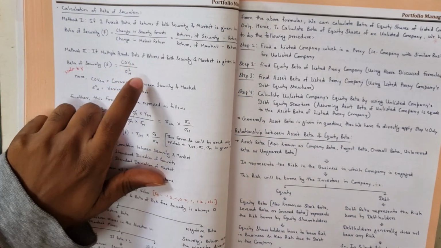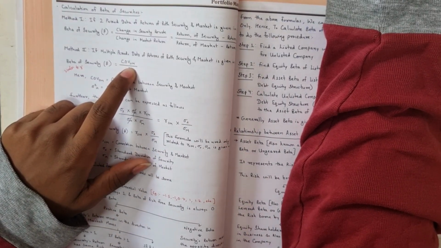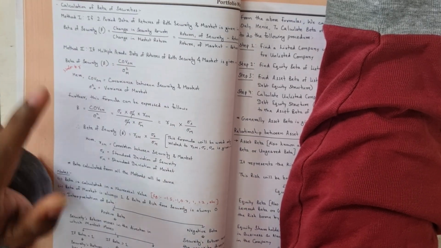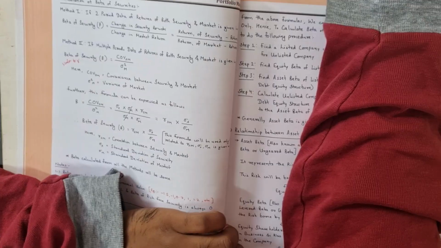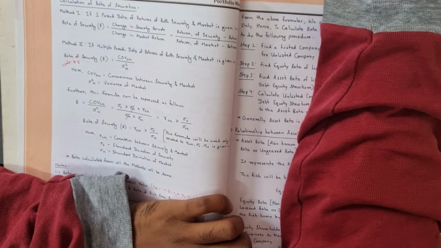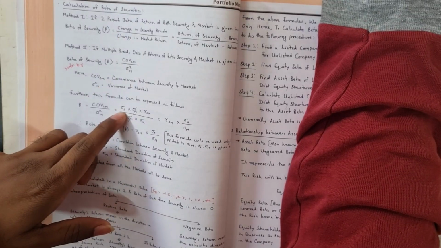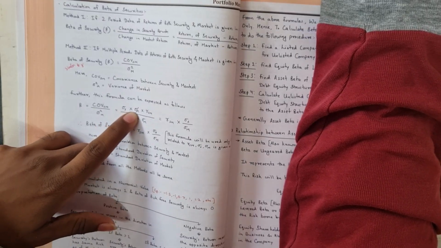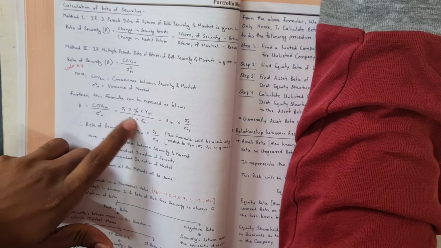What is covariance of security and market? This covariance formula you have learnt in the security valuation chapter. Covariance of, let's suppose, A and B is standard deviation of A into standard deviation of B into correlation between A and B. Here also the same logic: standard deviation of security into standard deviation of market into correlation between security and market, divided by variance of market.